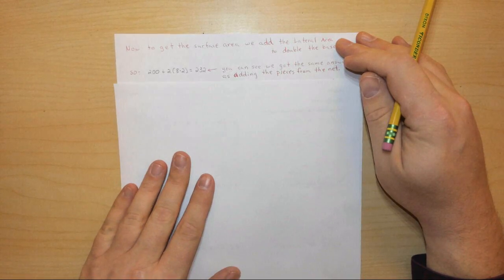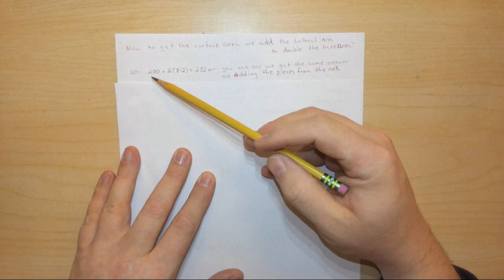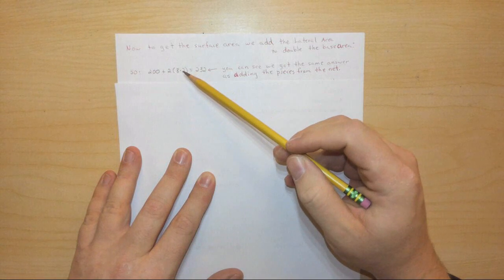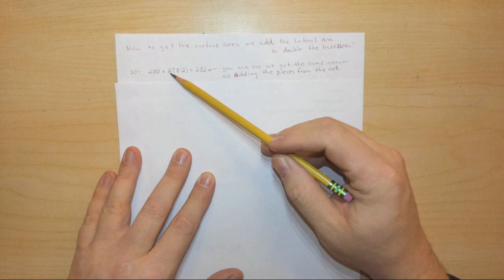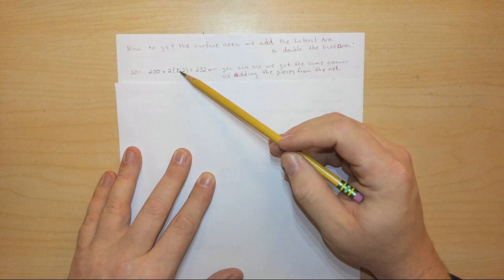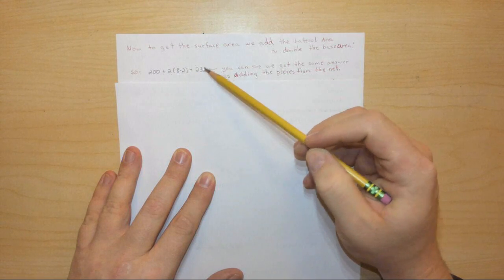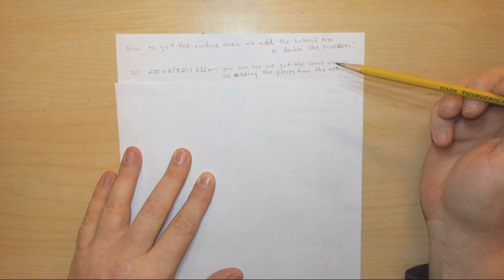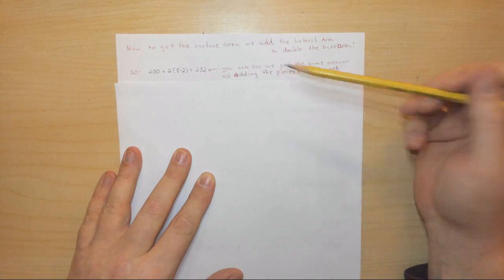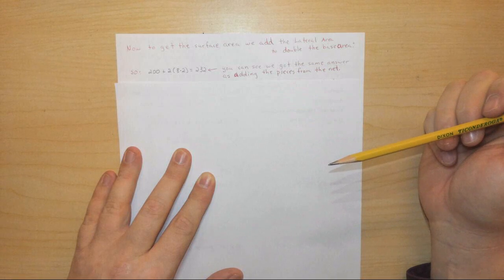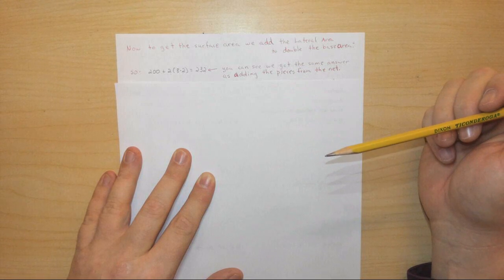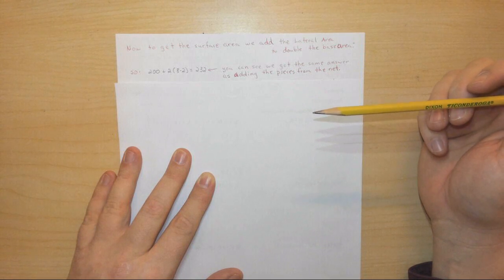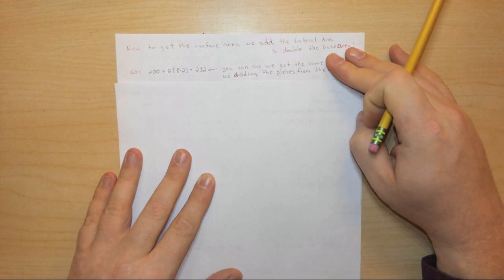So I take the 200, find the area of my base, which is 8 times 2, which is 16, and multiply that by 2, that's 32. 200 plus 32 is 232. You can see that we got the same exact answer as when we added the pieces from the net. So that's a little bit less calculation, I think, to find the surface area of the rectangular prism.